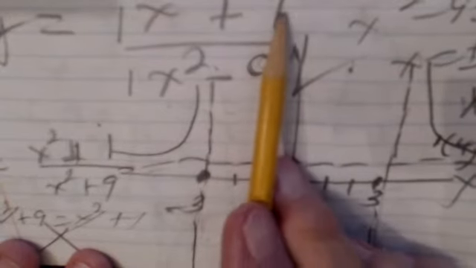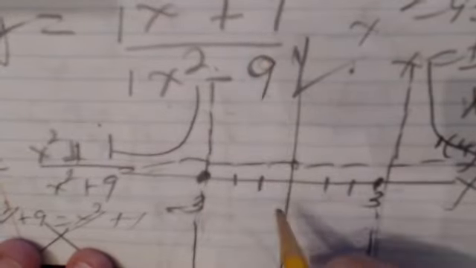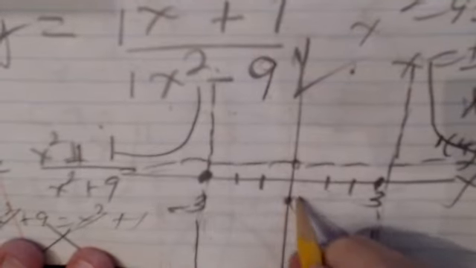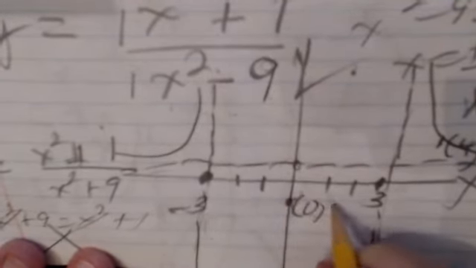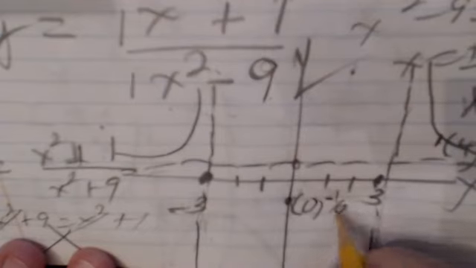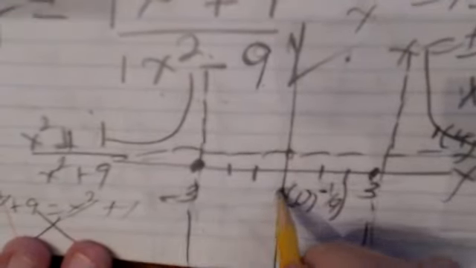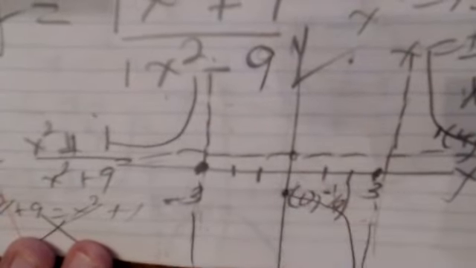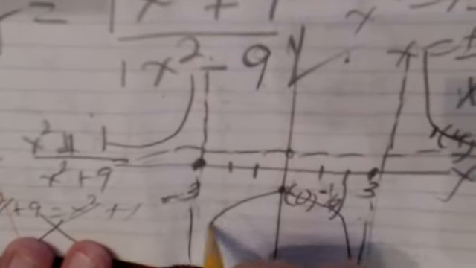So all I've got to do now is see what happens between. So when x is 0, I got 1 over minus 9. So we can put that here, minus 9. Now, as it gets closer to 3 here, it's going to come. And as it gets closer to 3 here, it's going to come.